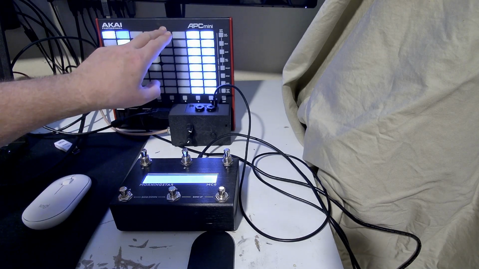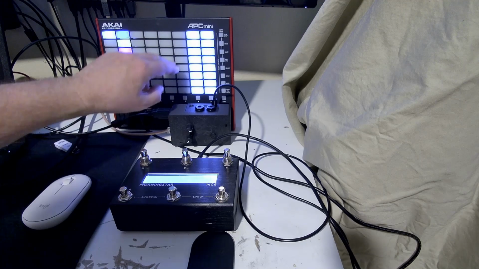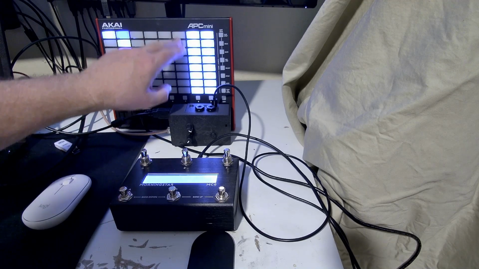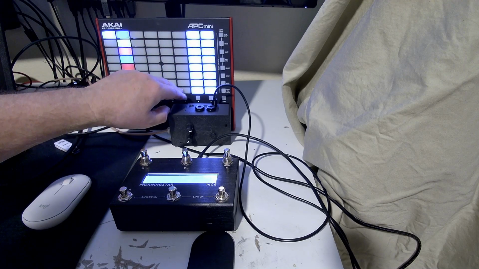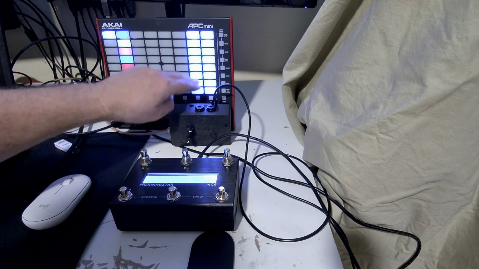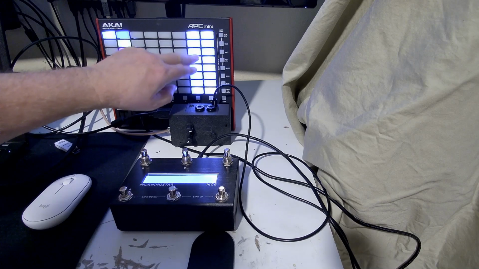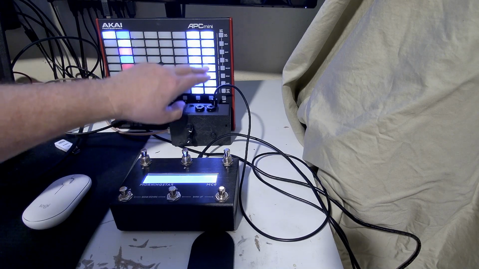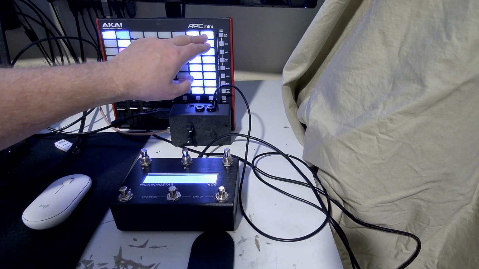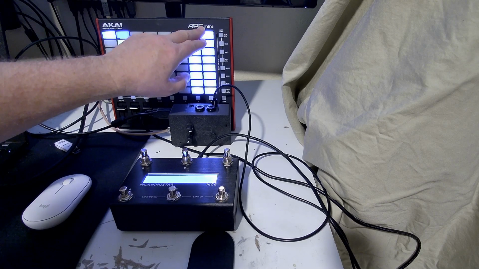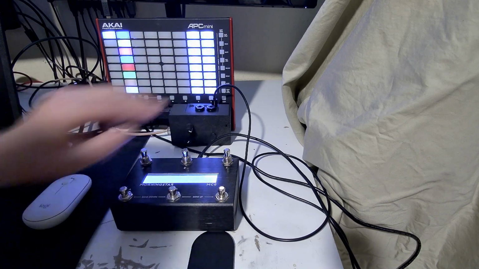Also, I should say the other columns, this column here shows that it's half speed. This column shows that the track is in reverse. This shows current track volume level. It'll get dimmer as you reduce the track volume. And then the same thing with feedback. Right now feedback's 100, so it's all the way on. But if you reduce the feedback, these lights will get dimmer.